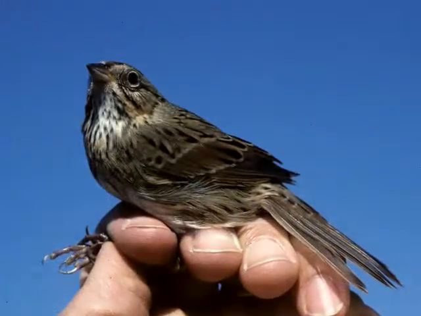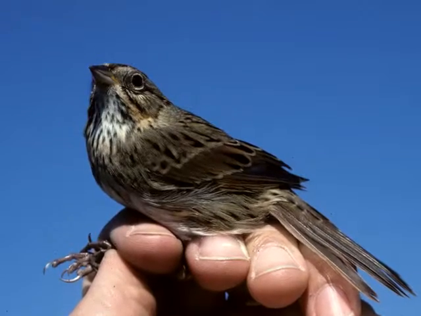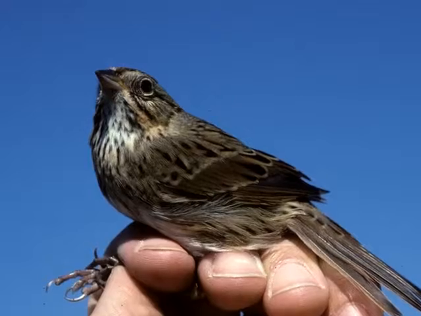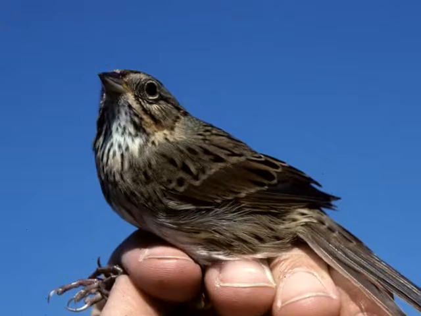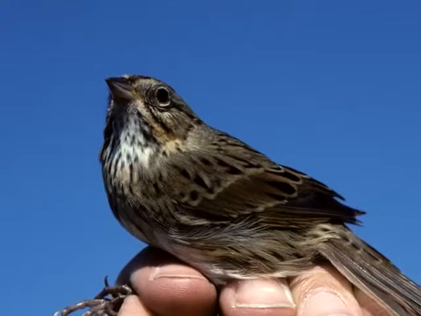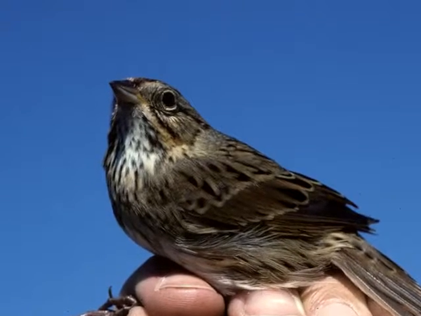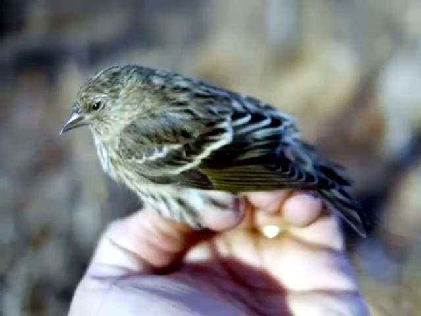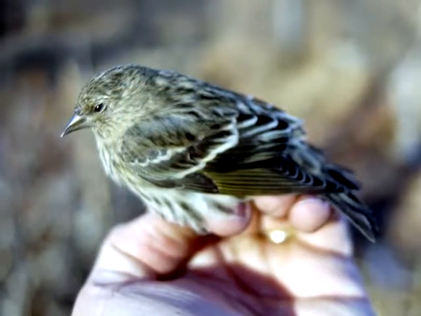Now there are a whole host of animal species that are characteristic of the boreal zone. This is one, the Lincoln sparrow, that specializes in living at the edges of bogs. Now here's another species that is very typical of the boreal zone.